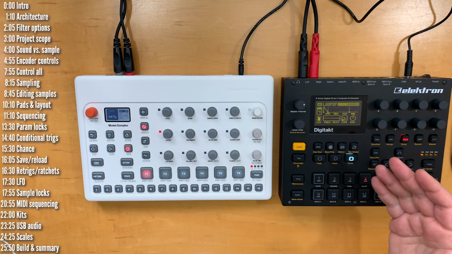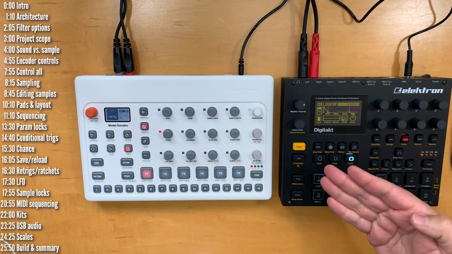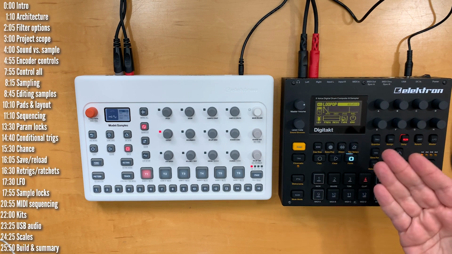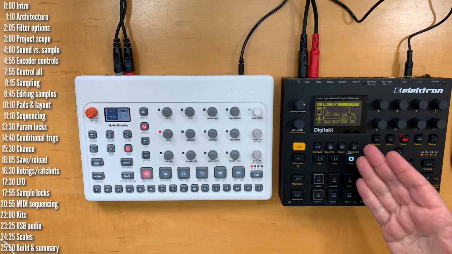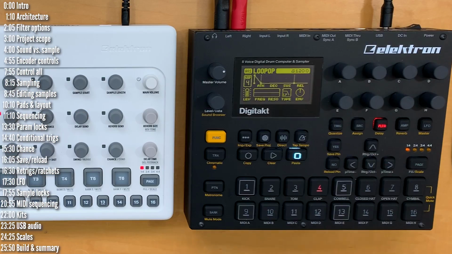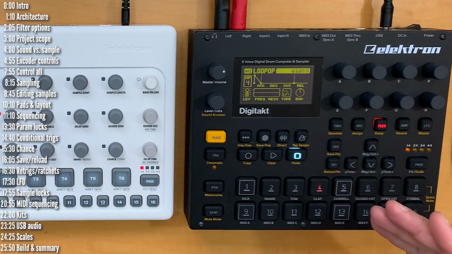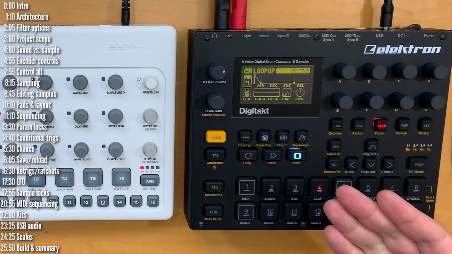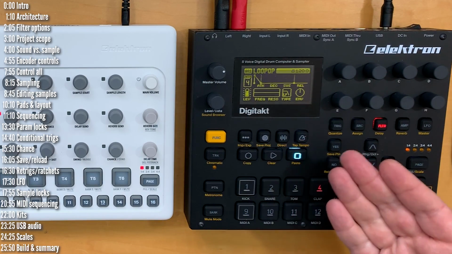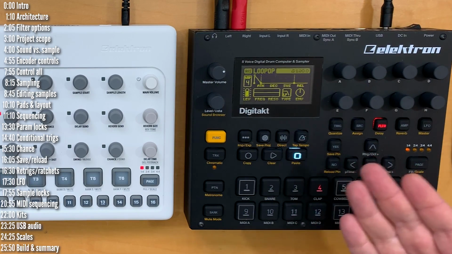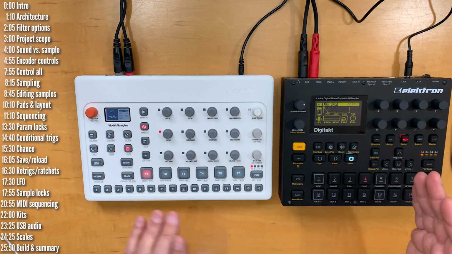Digitakt lets you store this combination of sample and modulation and effects applied to it separately as a sound, and you can have an additional 128 different sounds in a project. Now, since sound manipulations can be quite dramatic, especially if you use single cycle waveforms, you can really look at Digitakt as having 256 different sound options per project, not just 128. Now, hopefully that wasn't too confusing.